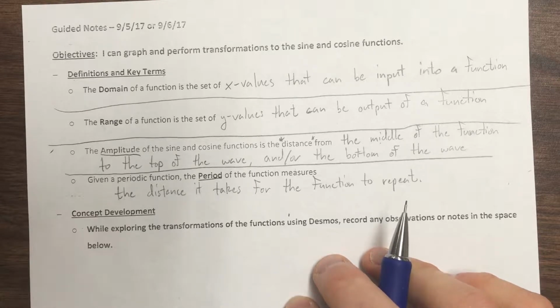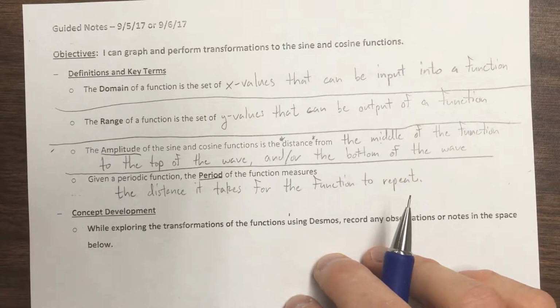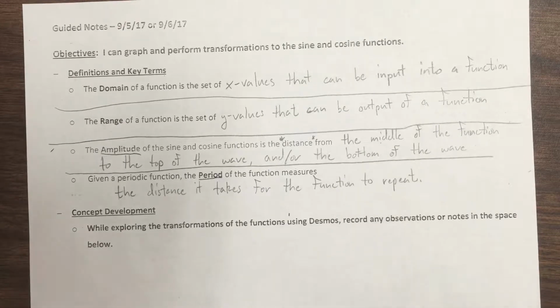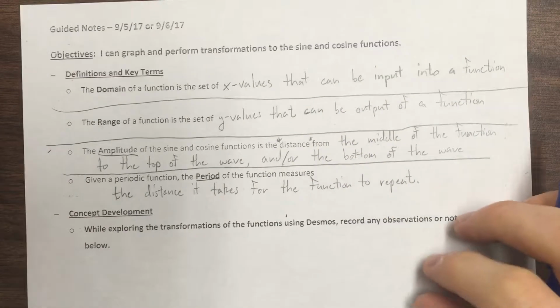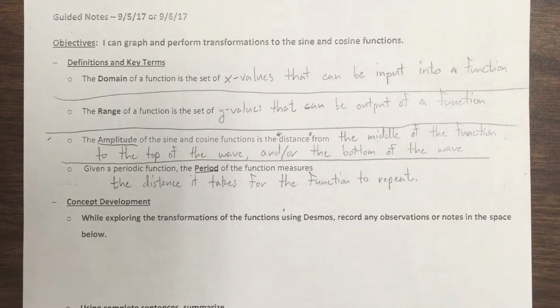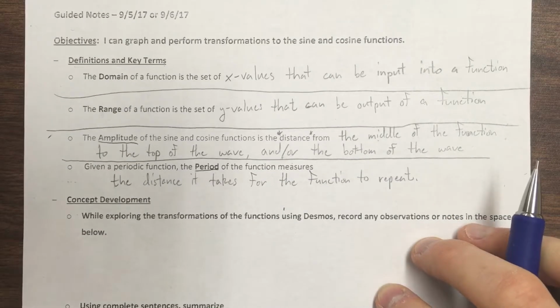And then period. The period is a main feature of our cosine and sine functions in that it measures how often the function is going to repeat. So because our parent functions repeat every 2 pi units, our period will be 2 pi. Again, if you want to pause, write these down, that might be a good thing. I'm going to keep going though and talk about the transformations.